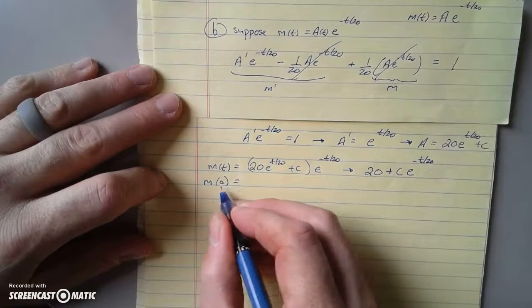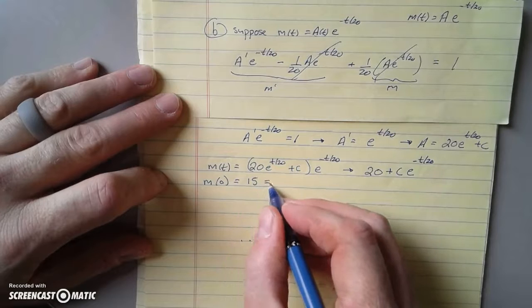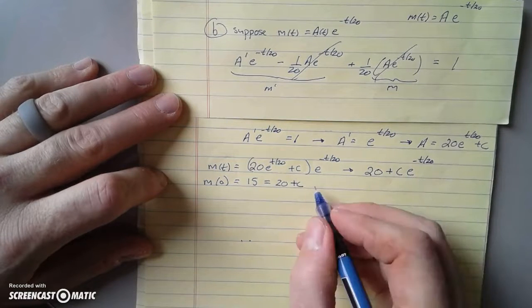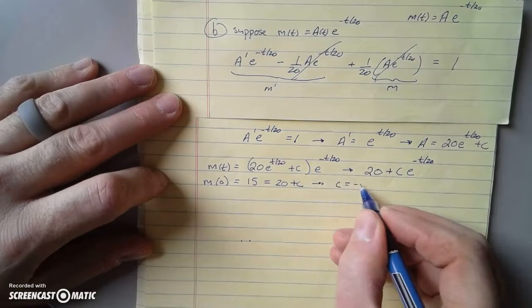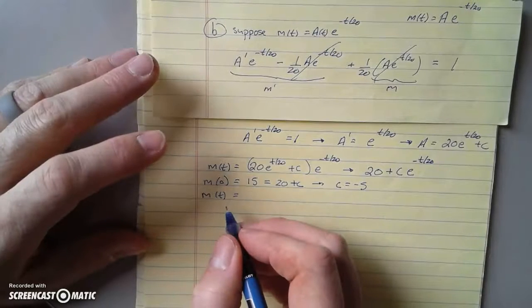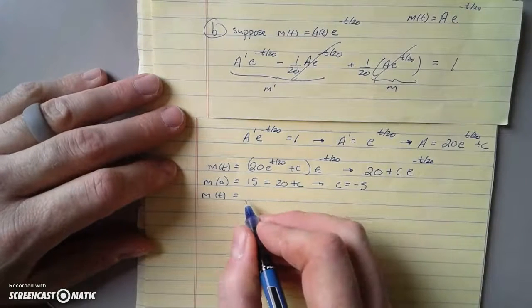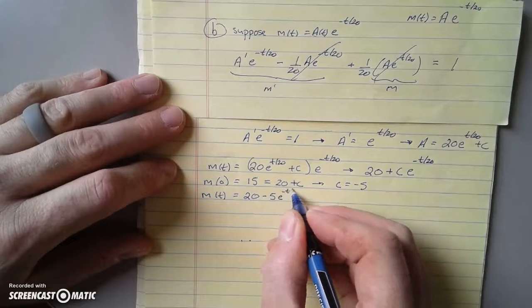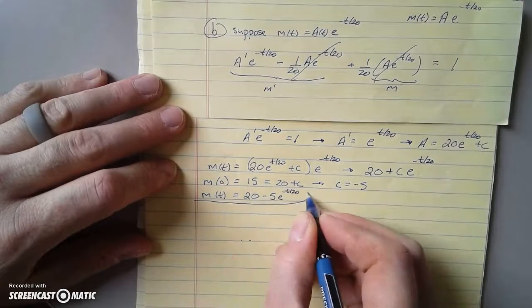M at 0 is 15 grams, which is 20 + c. Right, this is 1 when t is 0. So c is minus 5. So my full solution, my particular solution to the inhomogeneous equation, is 20 - 5 e^(-t/20).